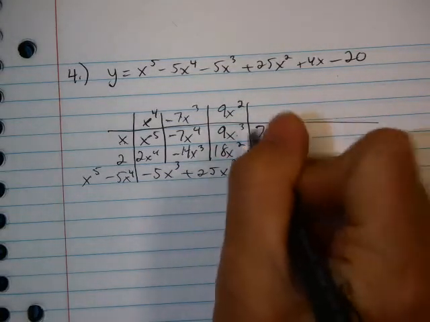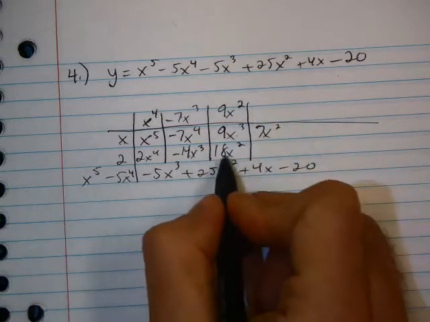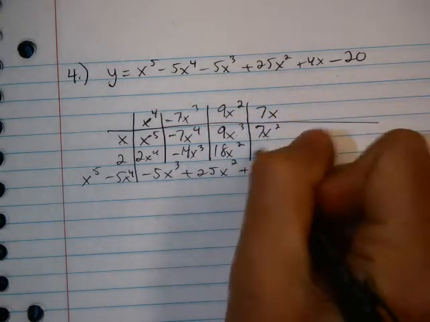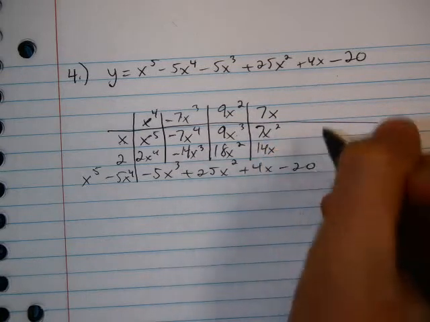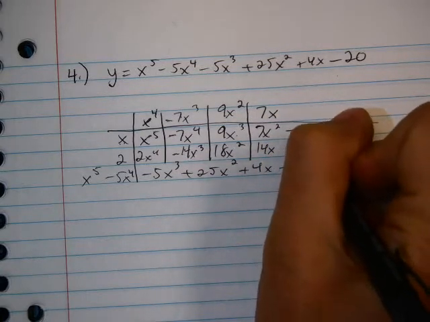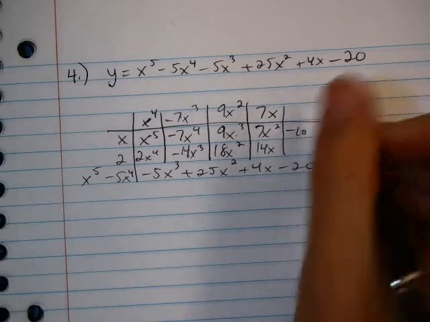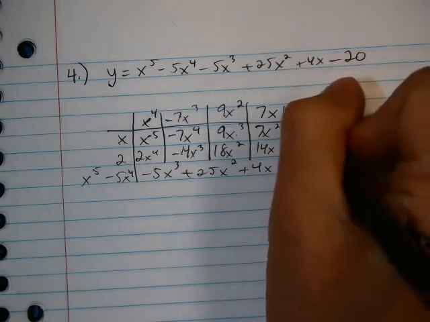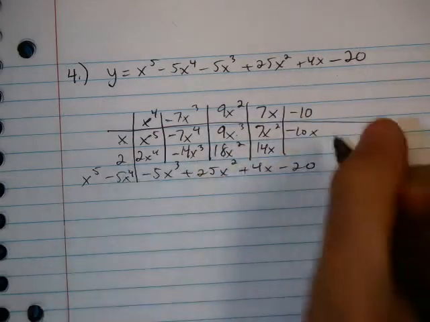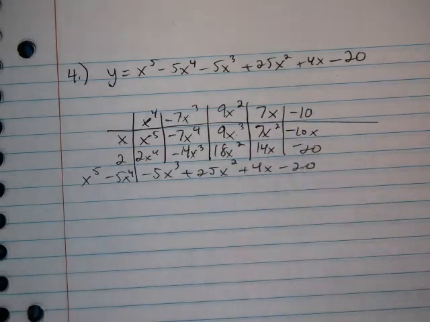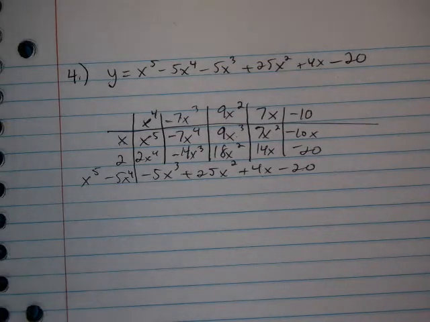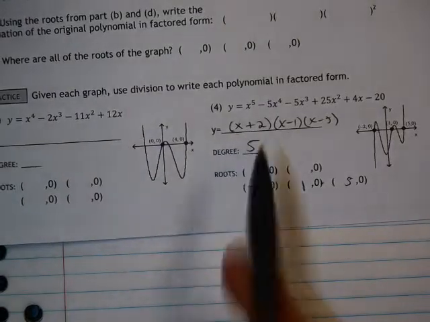7x squared plus 18 is 25. So that means this is 7x times 2 is 14x. Minus 10 goes here because negative 10x plus 14x is 4x. Means this is negative 10, which means times that is negative 20, and that matches that, so that's a good division. That's what we want. Now, we divided by x plus 2, and that worked.